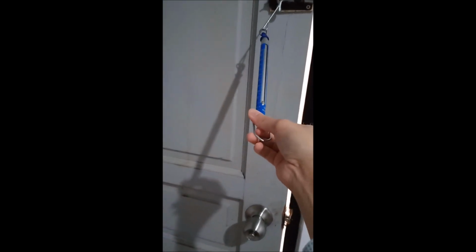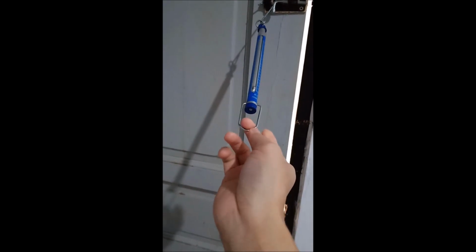So the fourth object is a door. So I'm going to attach this here so that I can pull it properly. And then I'm going to pull the door now.